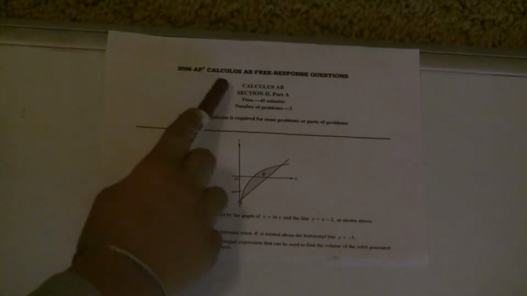Guys, my name is Deep Kaur and today we'll be focusing on the 2006 AP Calculus AP free response question. Just to tell you ahead of time, this whole problem is focusing on finding the volume and the area between the two curves.